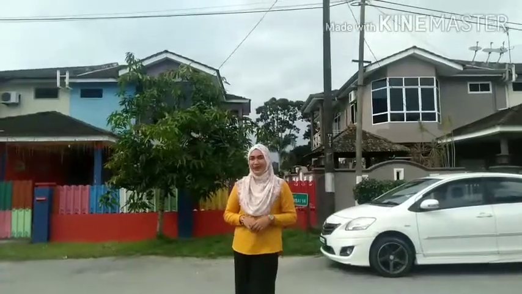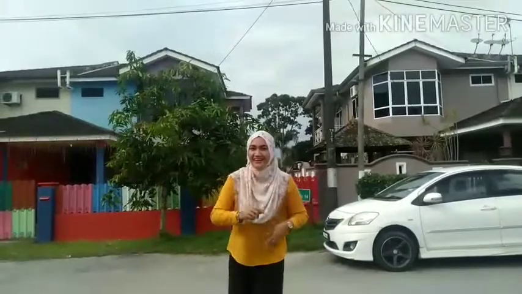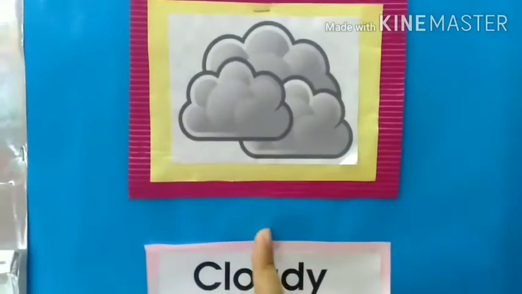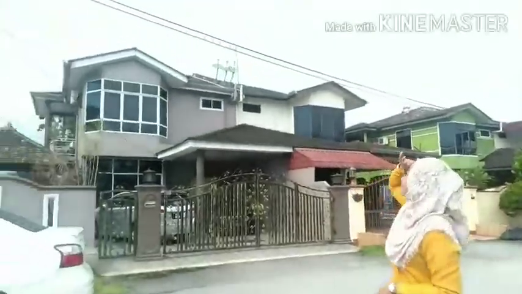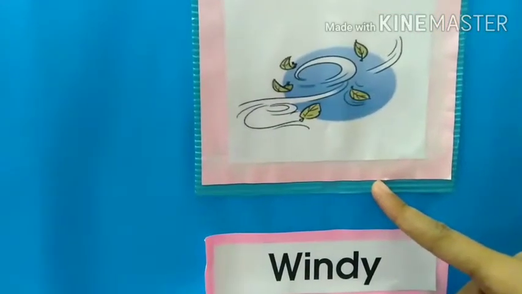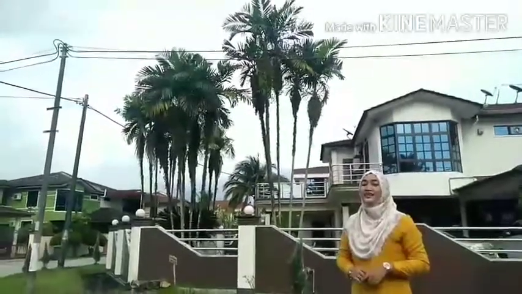Rainy. Rainy. Tiba teringat satu lagu ni. Rain, rain, go away. Come again another day. Cloudy. Cloudy. Windy. Windy.